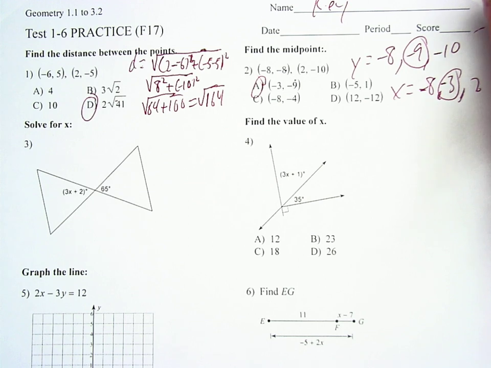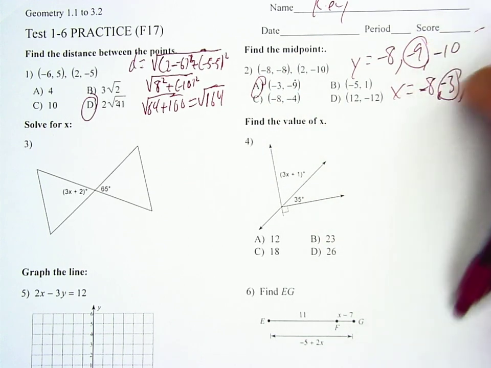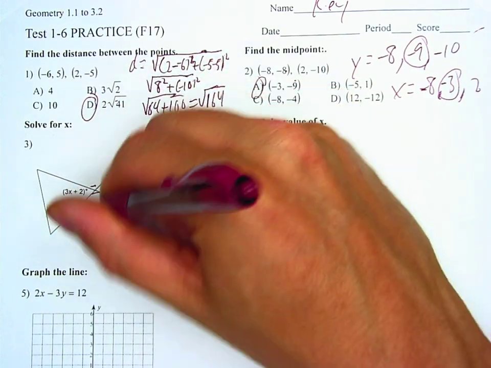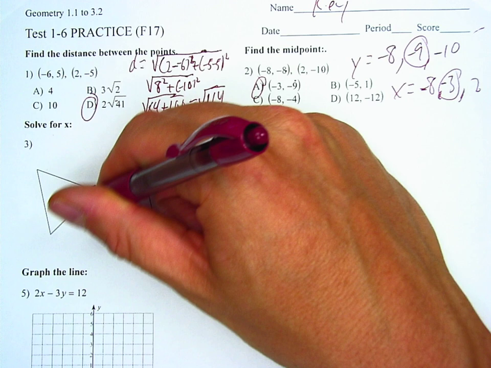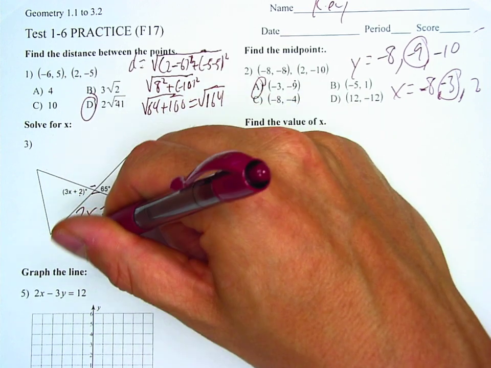Again, you're looking for the middle. You add and divide by 2. So half of negative 18 is negative 9. Half of negative 6 is negative 3. Question 3, set these equal. Take 2 from 65 to get 63. And then take 63 divided by 3 to get 21.